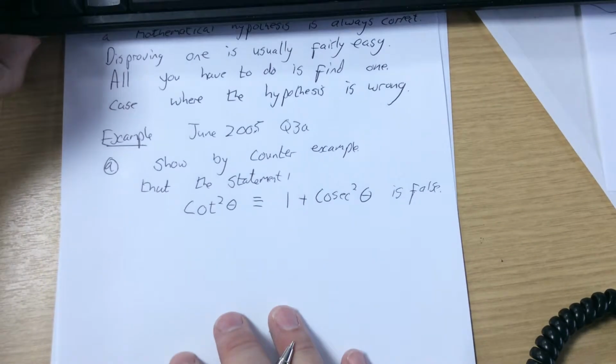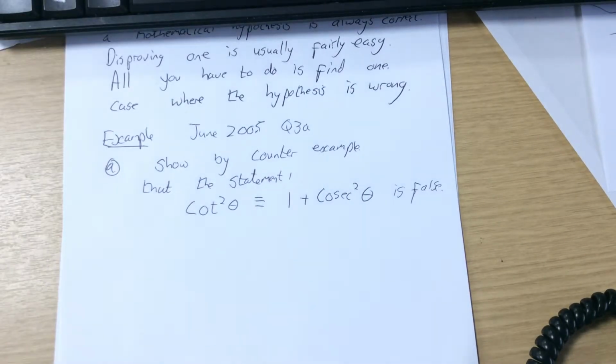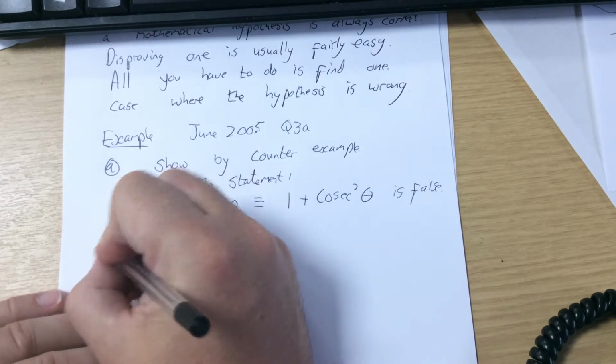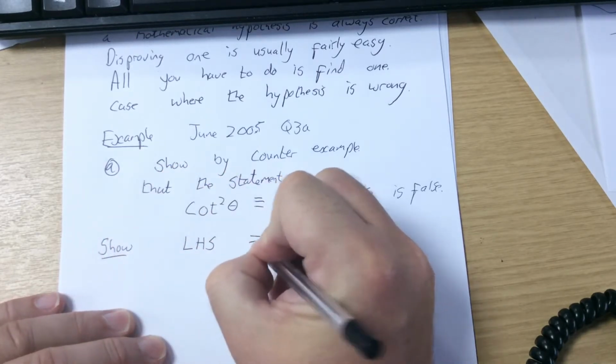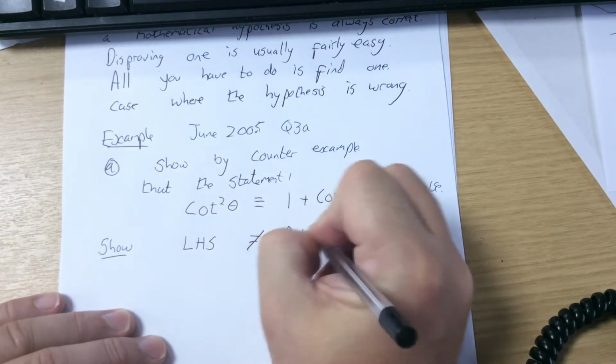So what we've got to do is prove that is false. We need to show the left hand side is not equal to the right hand side.